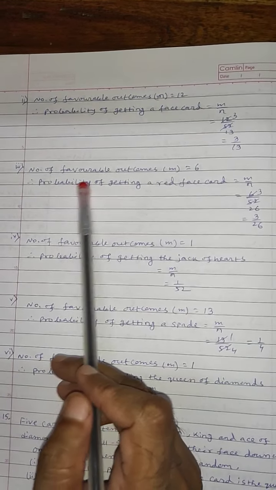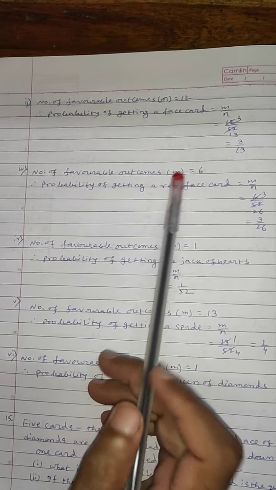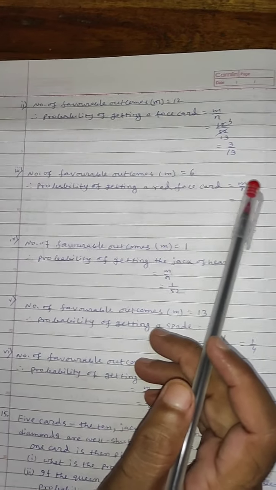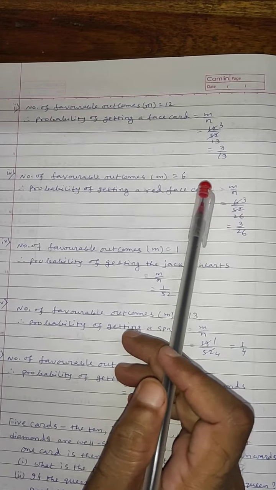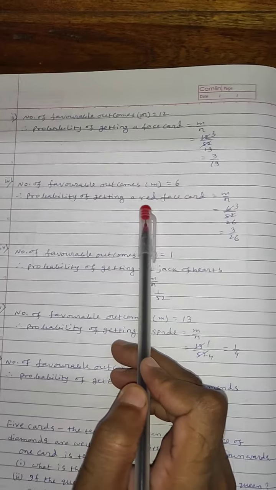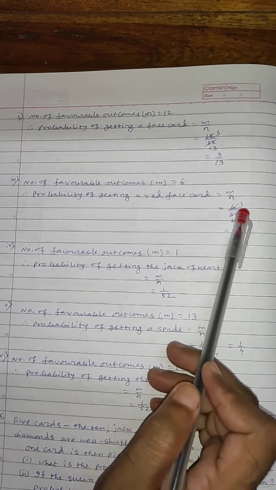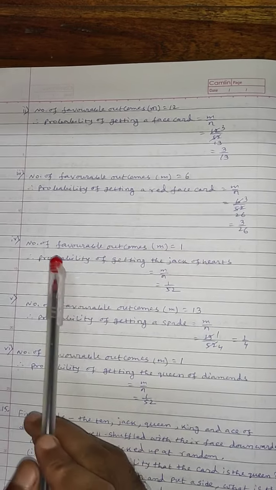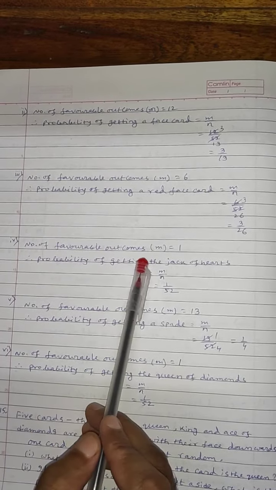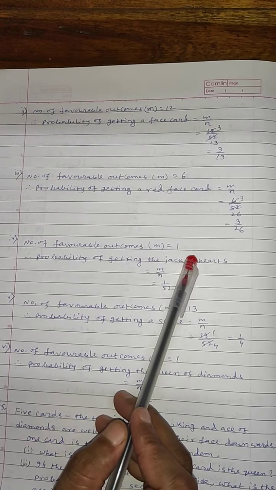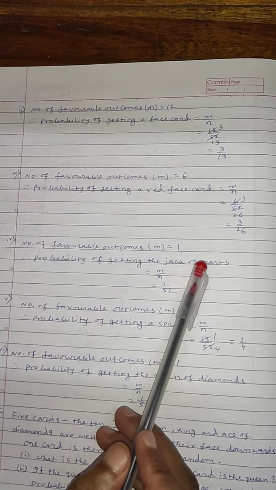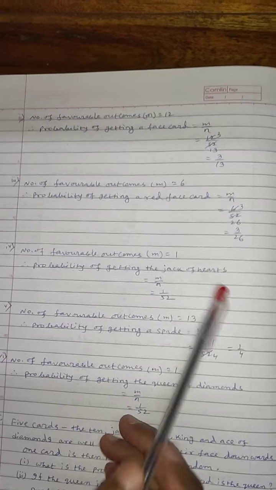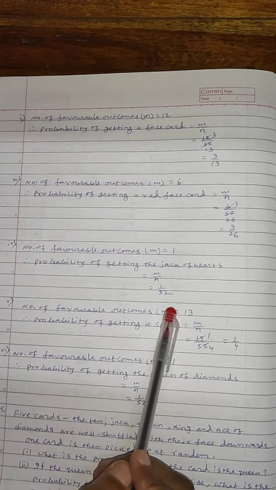Now third question, number of favorable outcomes M is equal to... They are talking about red face card. Red face card, that is hearts and diamonds, K, Q, J, 3 plus 3, 6 cards. Therefore probability of getting a red face card is M by N, 6 by 52. After cancellation we are getting 3 by 26. Number 4. Number of favorable outcomes M is equal to 1, because they are talking about jack of hearts. Jack means J. For hearts only 1 J. So probability of getting the jack of hearts is M by N, 1 by 52.